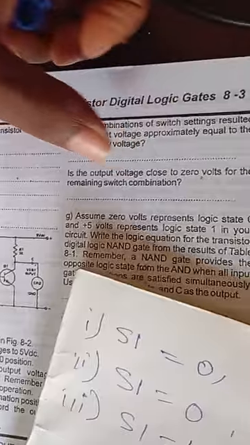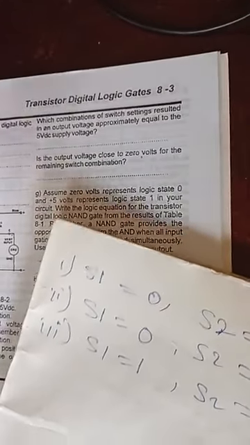Is the output voltage close to 0 volt for the remaining switch setting? Yes. The remaining one, which is switch 1 equal to 1 and switch 2 equal to 1. So it's close to 0. You can see that we have 0.248 volt. It's very close to 0 for the remaining one.